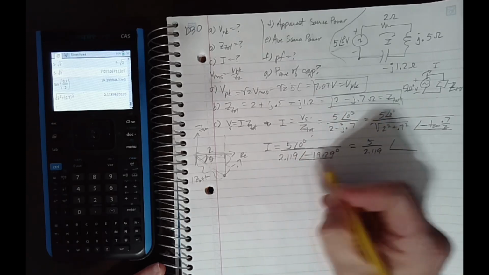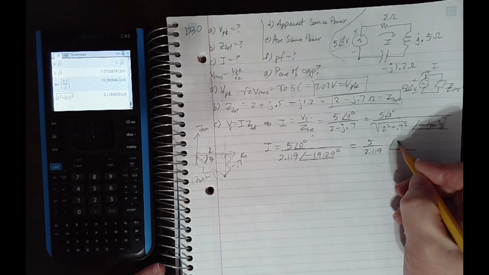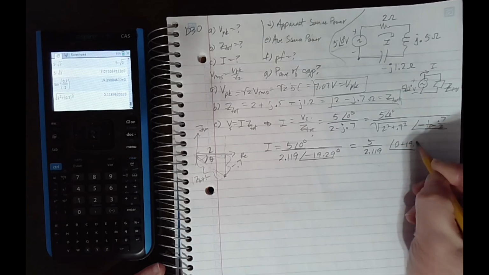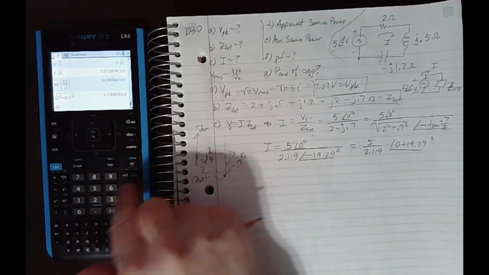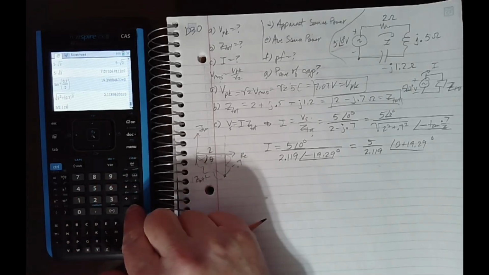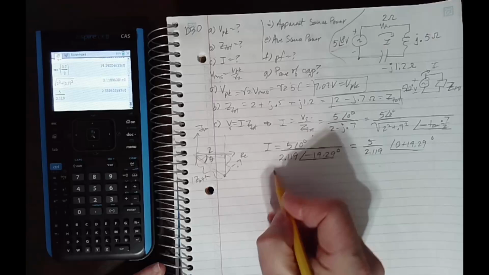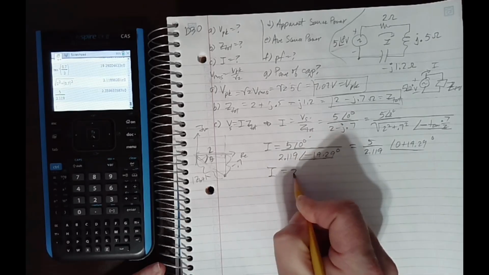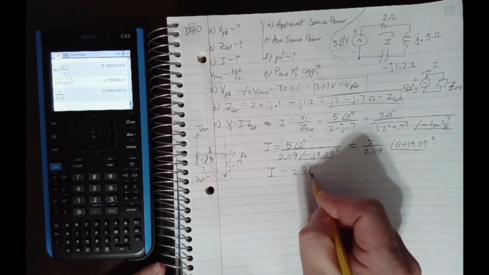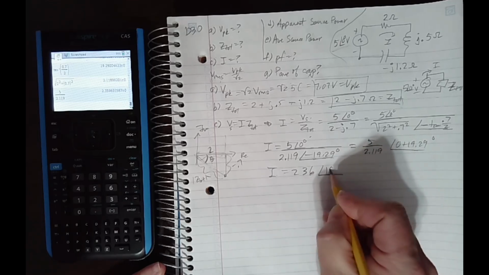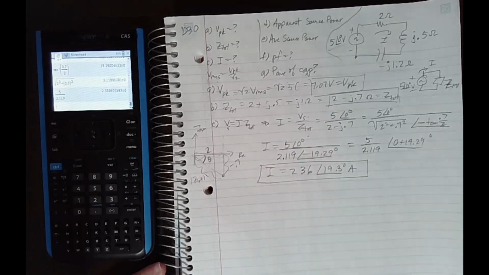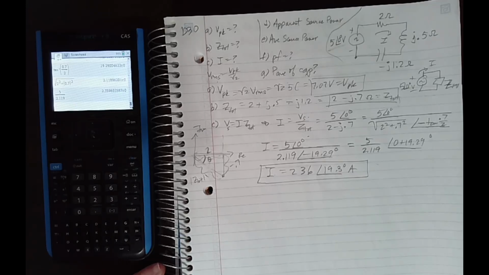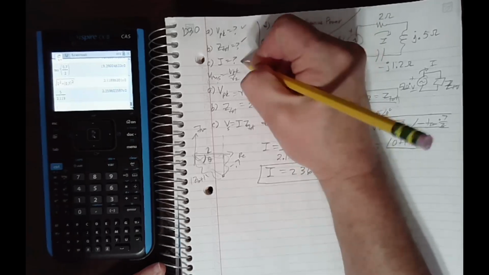So 0 minus negative 19 is 0 plus 19.29. So 5 divided by 2.11, and our current is 2.36 at an angle of 19.3 degrees. That's part C. Got A, B, C.